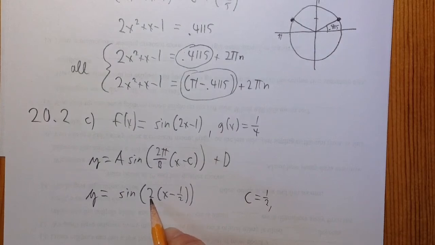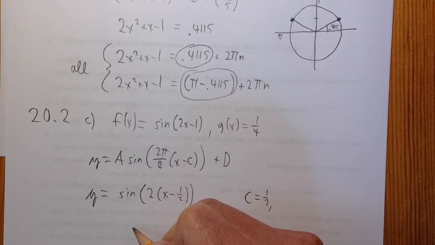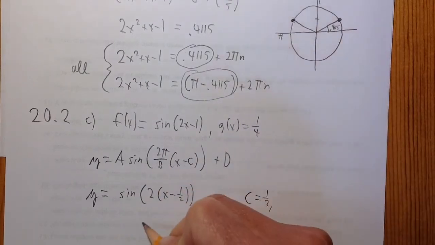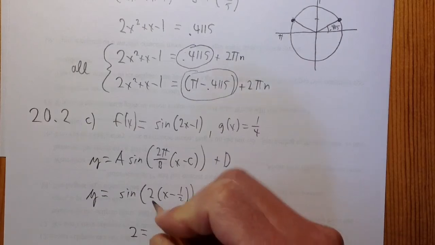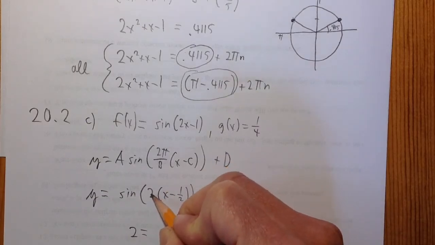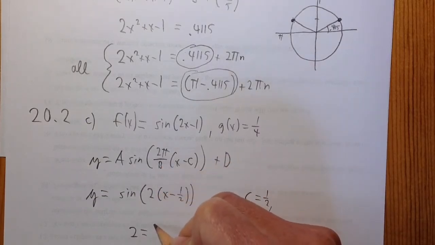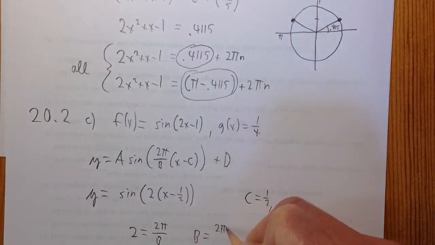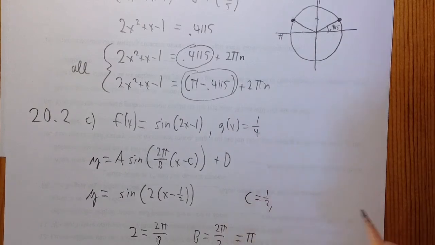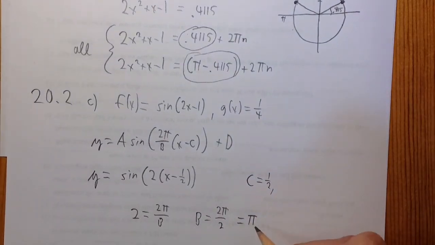And now we've got to write our period. So we want that 2 to be 2 pi over b. There are other ways to think about it, but I just set 2 equal to 2 pi over b. So what's b? 2 is equal to 2 pi over b. We can swap the 2 and the b, so b is equal to 2 pi over 2, which is pi. So our period in this wave is pi.